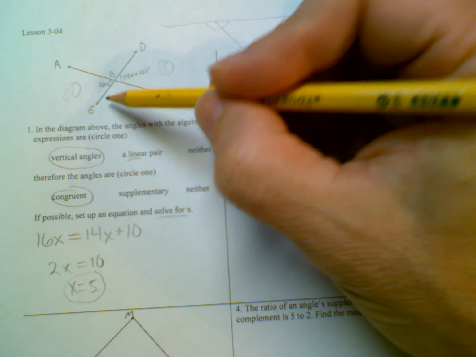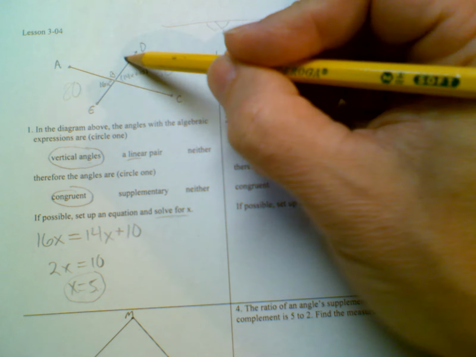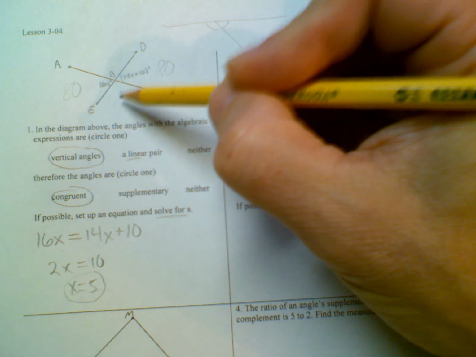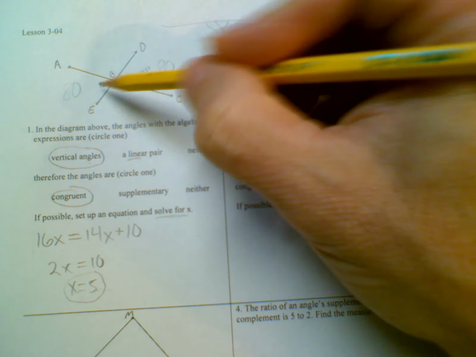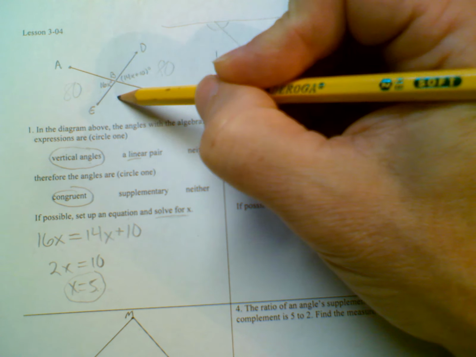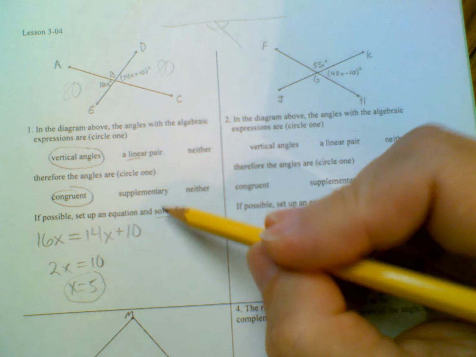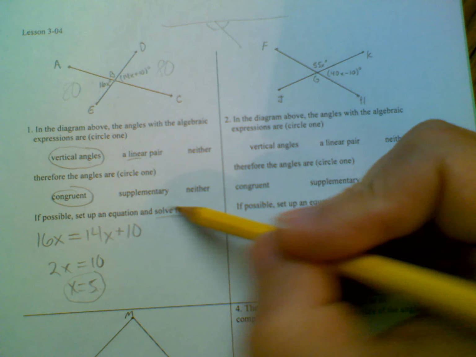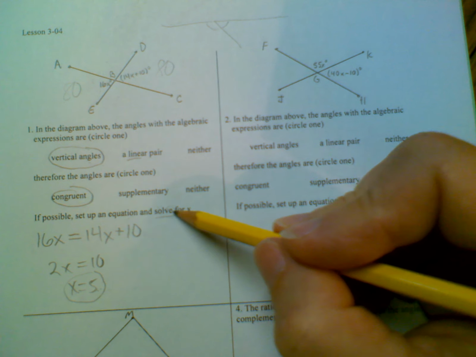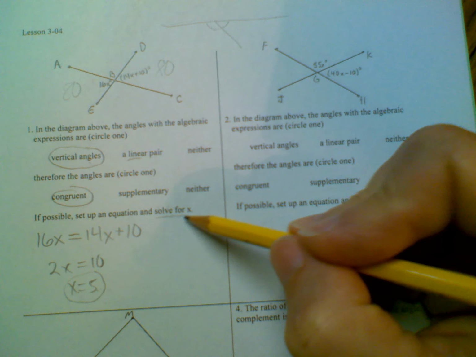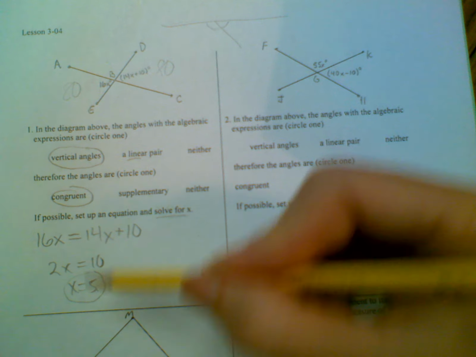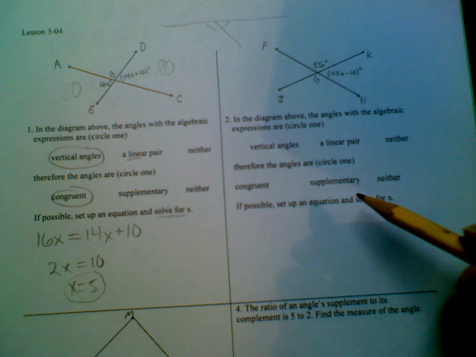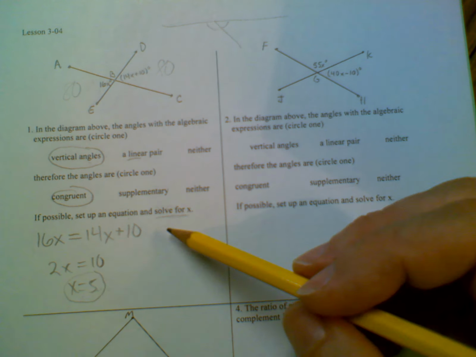And then actually, we could also find the measures of these two angles in here without the algebraic expressions, because this angle down here would be 180 minus that 80. So that would be 100 and that would be 100. So instead of saying solve for x, I could have said set up an equation and then find the measure of angle EBC. We'd have to set up the equation, find the value of x, plug it back in, and so on.